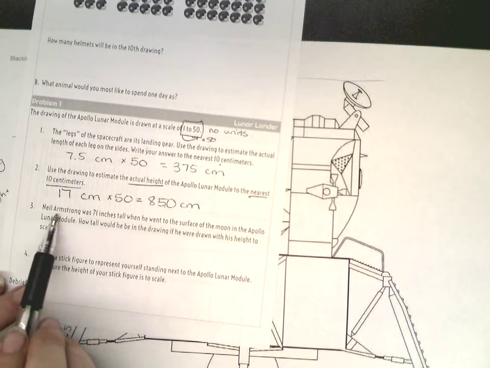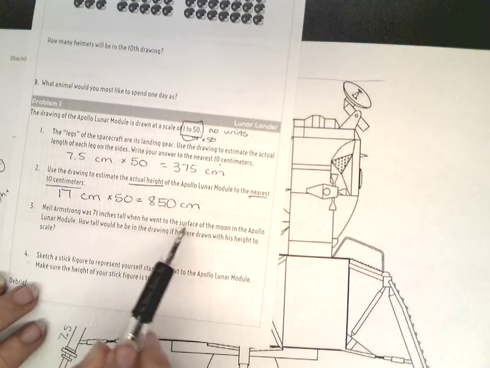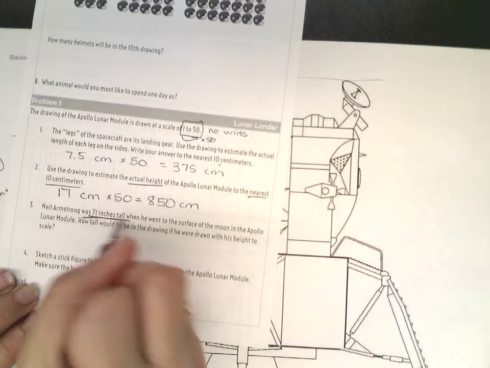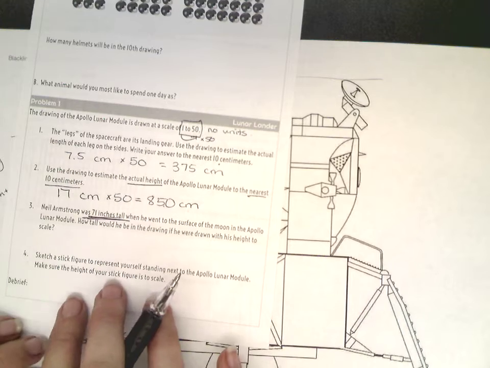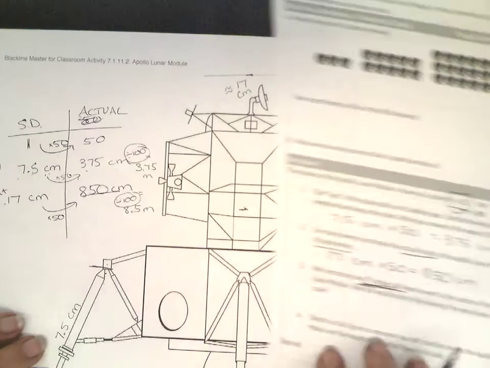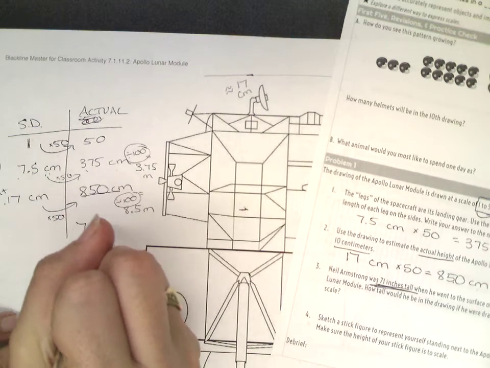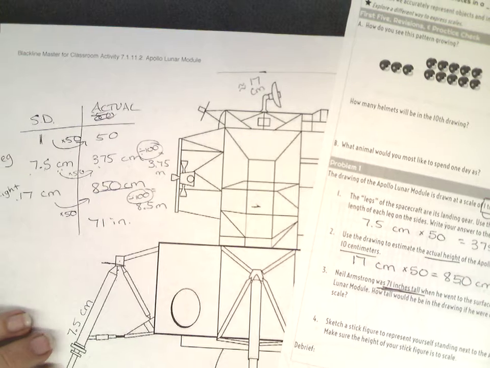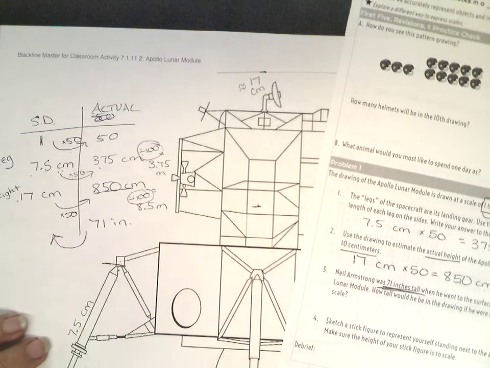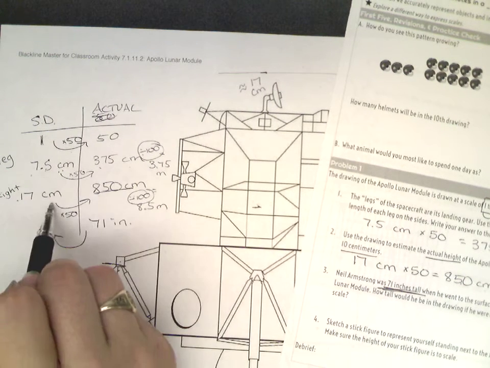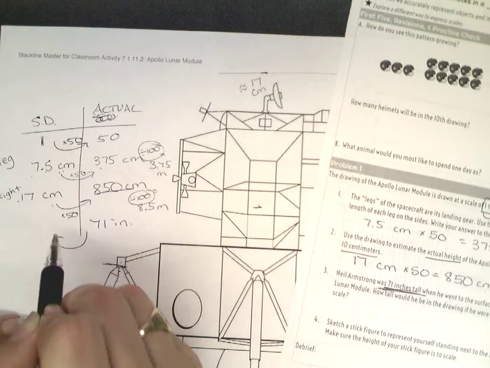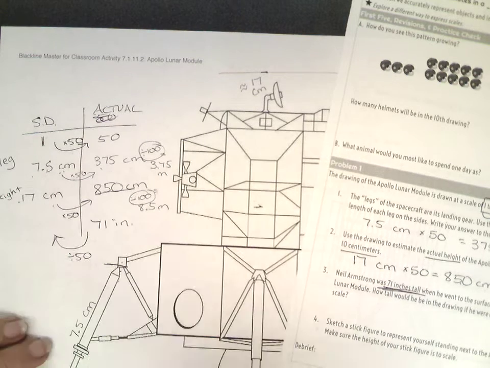So now that we have it, Neil Armstrong was 71 inches tall when he went to the surface. This is in real life. He was 71 inches tall, not in my picture, in actuality. So now I'm over on the 71 inches on the actual side. I need to work my way back. Well, if I multiply times 50 this way, then to go back, I need to do the inverse, which would be dividing by 50.